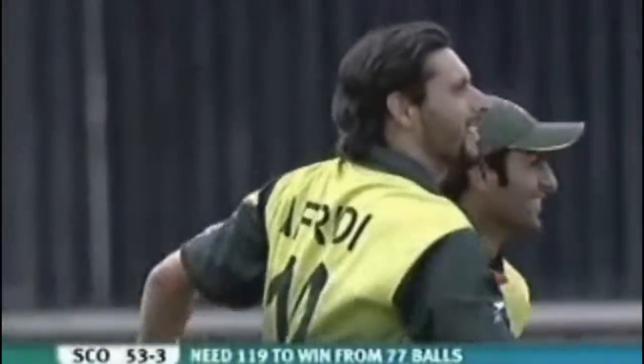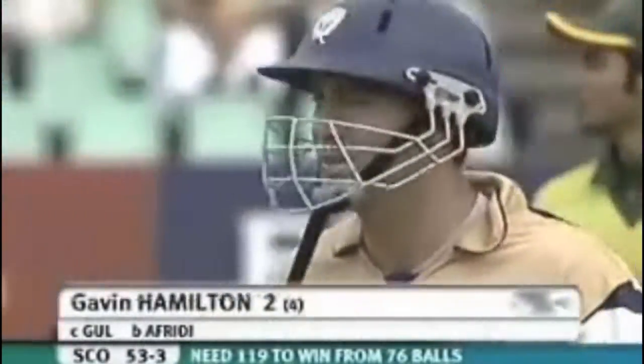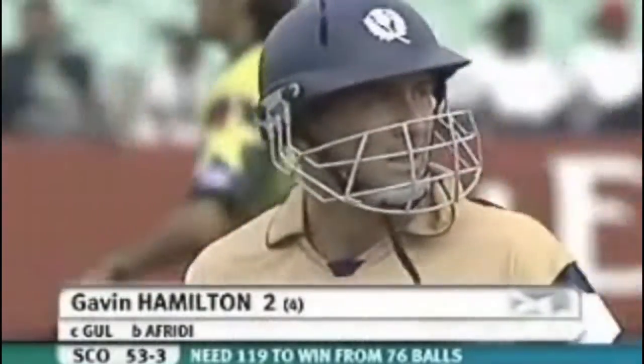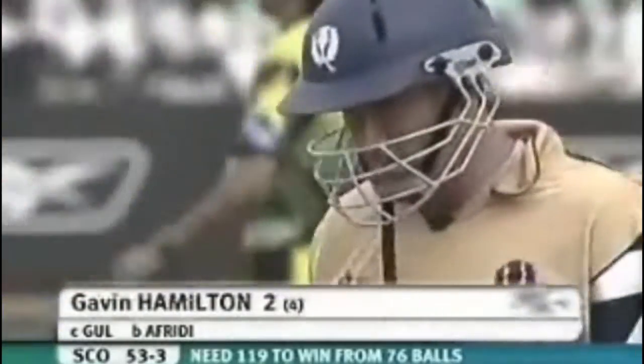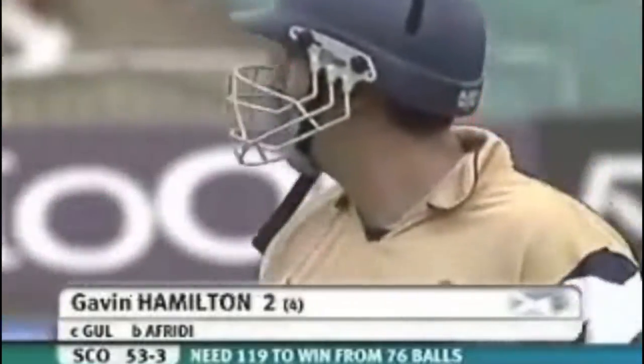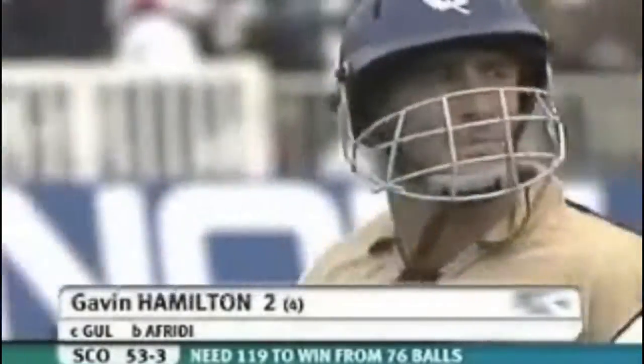Shahid Afridi gets a big wicket for Pakistan, and Scotland's hopes are dented because Hamilton's on the way back. They didn't quite get hold of that one. He hit it with the turn all right, but there was a fielder at mid-wicket. Don't think he quite middled the ball, because he was taken pretty early. 53 for 3.